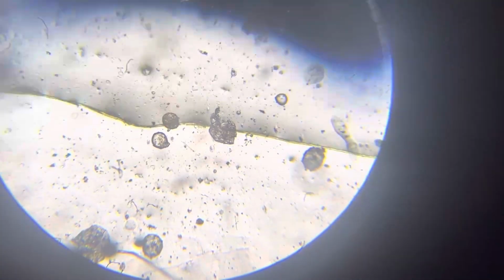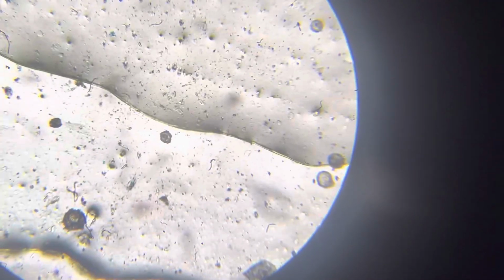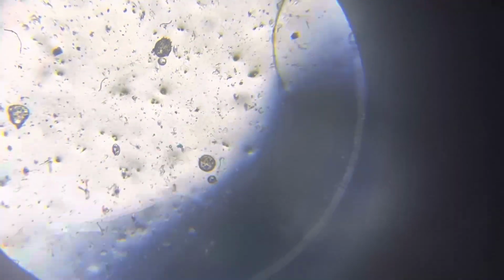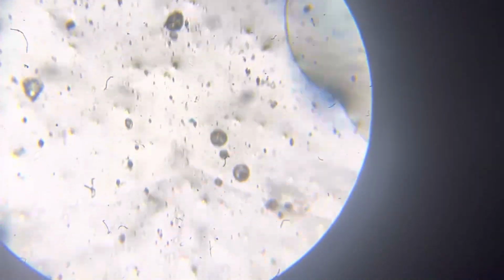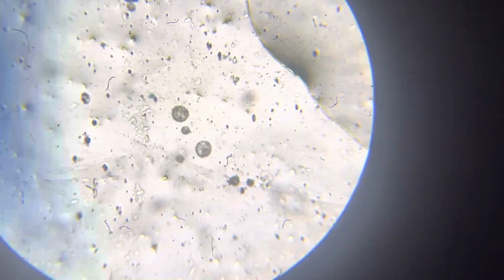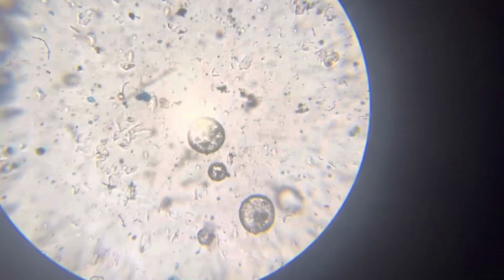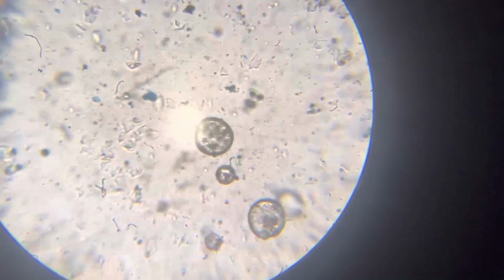Very nice. Just a second. These are baby ciliates? Are those ciliates? Do you remember what ciliates are? Maybe we will zoom in. Are these ciliates? I don't know. You tell me.